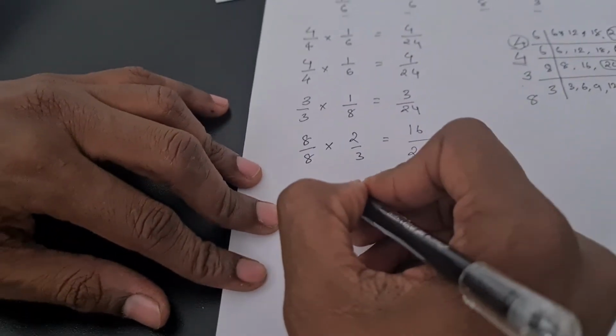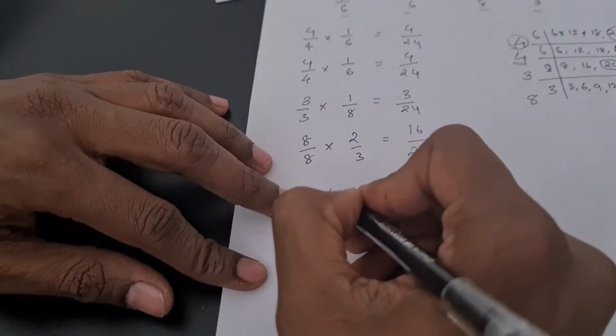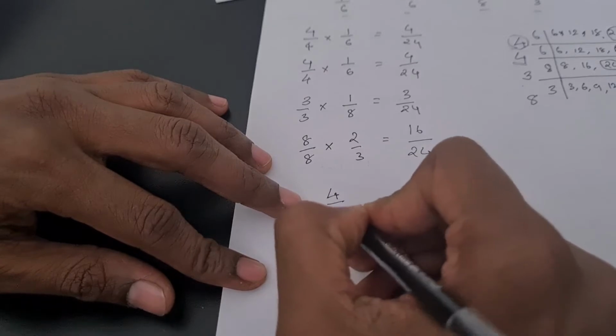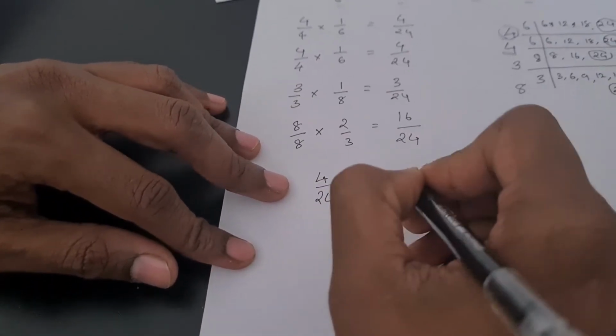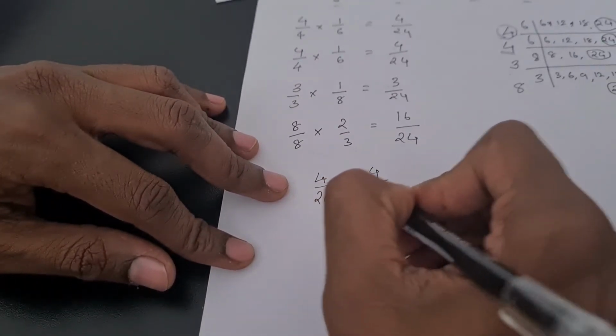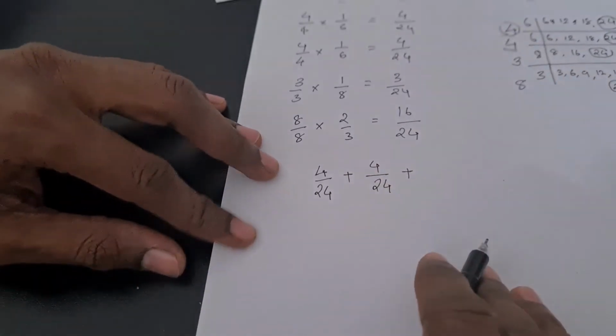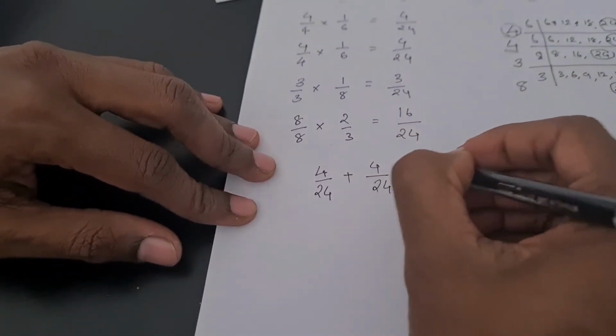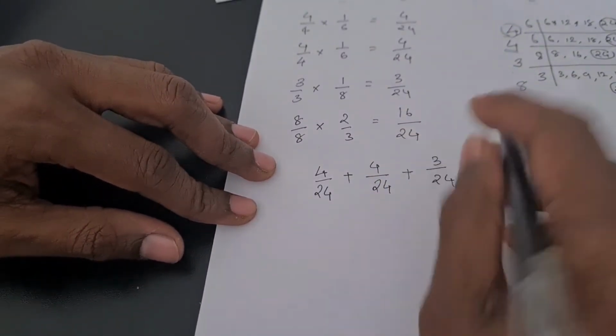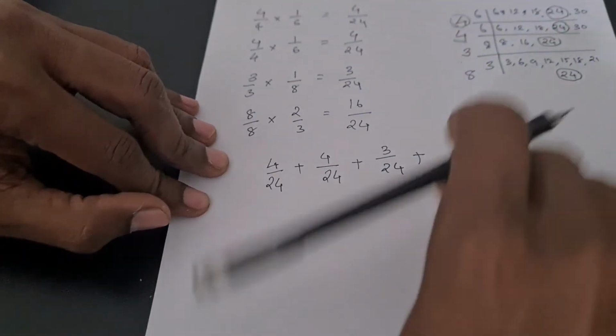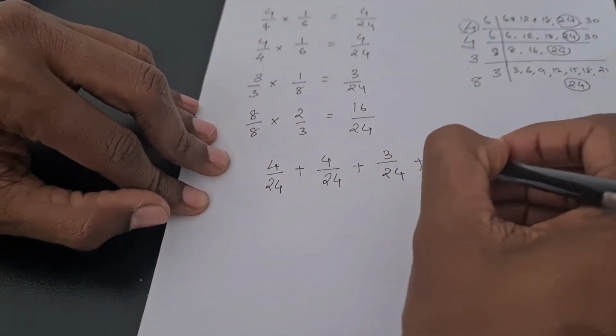So what do we do? 4 by 24 plus again 4 by 24 plus 3 by 24 plus 16 by 24.